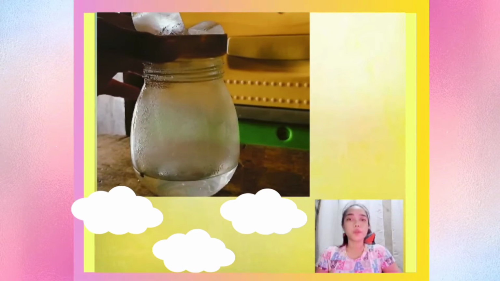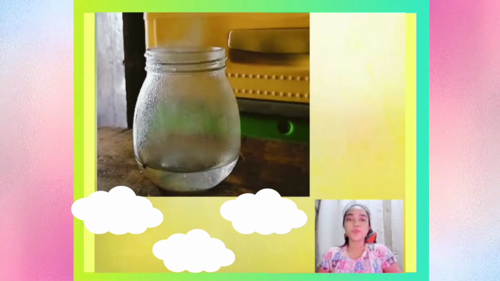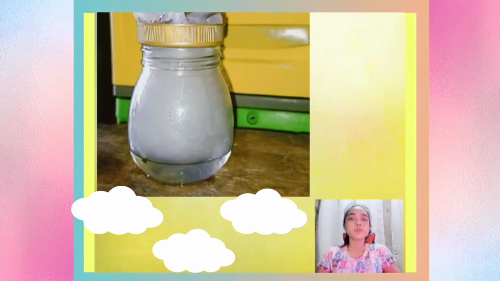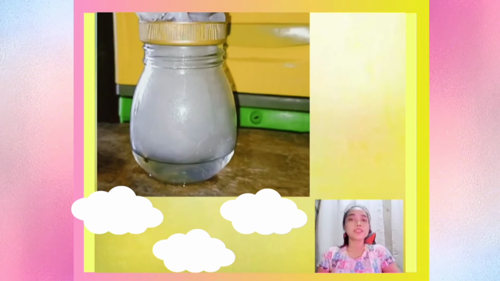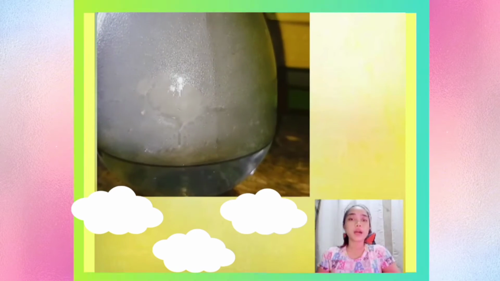It is cold up there. When warm, wet air meets cold air, they create a cloud of water droplets, which has formed into a cloud in this jar. This is what we call condensation. It is just a smaller version of what happens in the sky every day when clouds form.